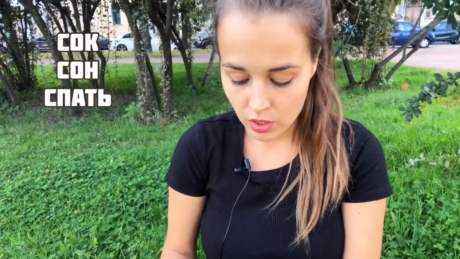Then it can be a bit tricky because in English we got C and S. And yes, sometimes C can be an S. But in Russian, just one sound. It's always S, and it's written like the letter C. S. Сок. Сон. Спать. S. Simply S.